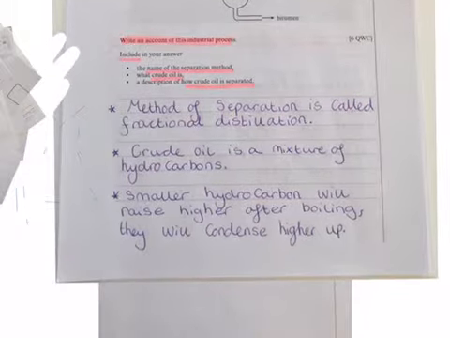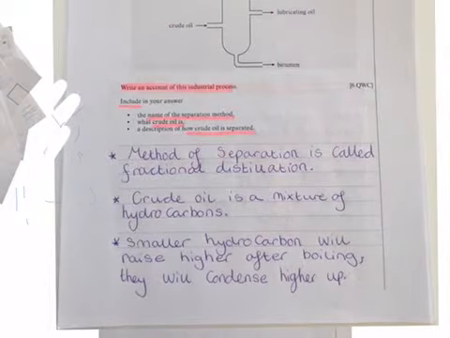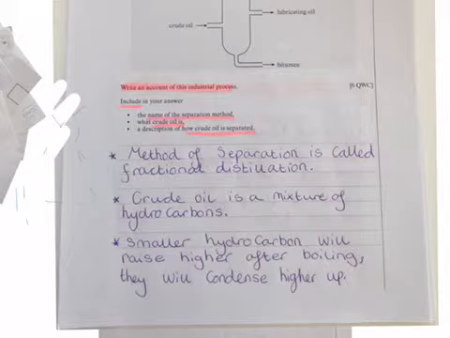So make sure, if I've set it out in bullet points, you could set it out in paragraphs. The first thing I've done is answer method of separation is called fractional distillation. I've come up with 6 bullet points because it's a 6-mark question. Then I've described what crude oil is. Crude oil is a mixture of hydrocarbons. If you wanted to go one step further there, you could have described how crude oil is formed. So marine organisms fall to the bottom of the sea. Intense heat and pressure formed over millions of years.